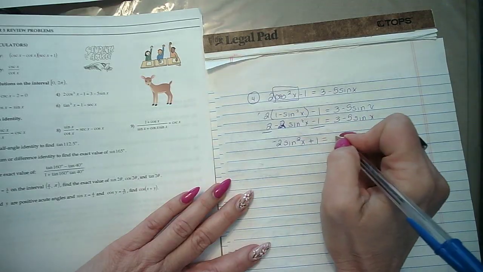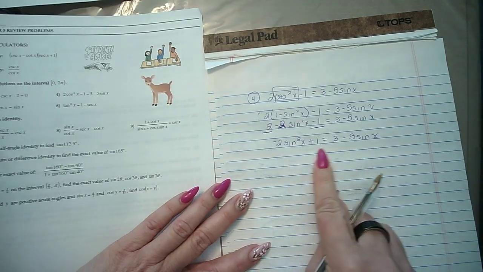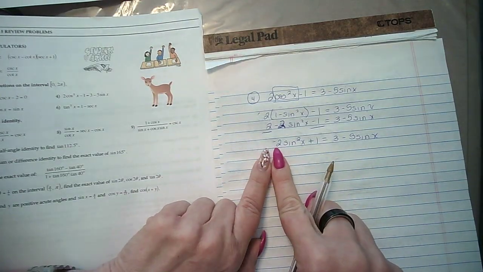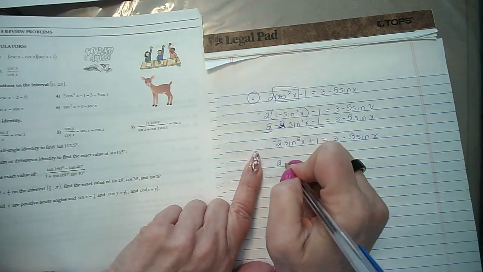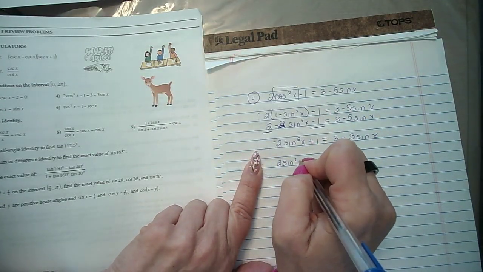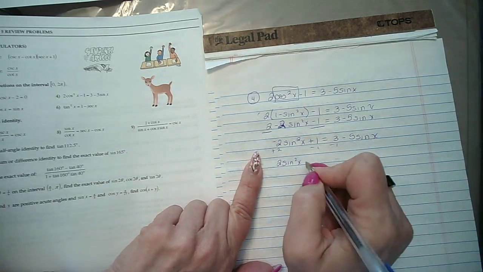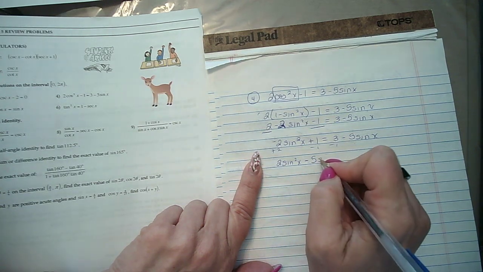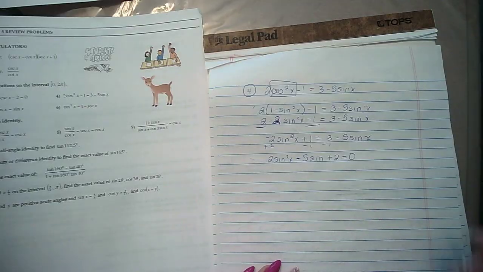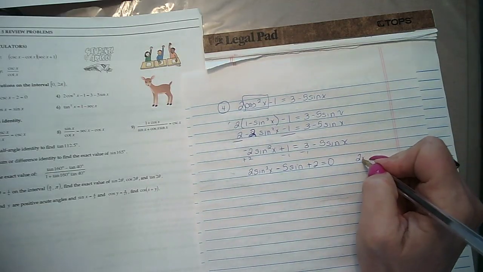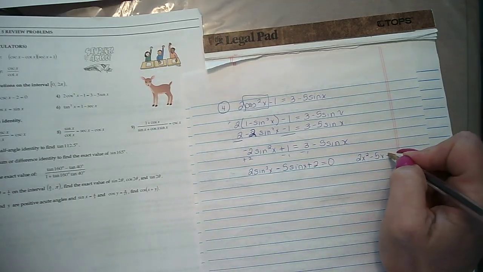Plus 1 equals 3 minus 5 sine x. I hope you guys see that we start to have a quadratic, so I never want to have my leading coefficient negative, so I'll bring this to the right. So if I do, I get 2 sine squared x, that's plus 2, bring it here, minus 1 minus 1, I'll put minus 5 sine x plus 2 equals 0. Again, I'm going to write this without the word sine, so it's technically 2x squared minus 5x plus 2.